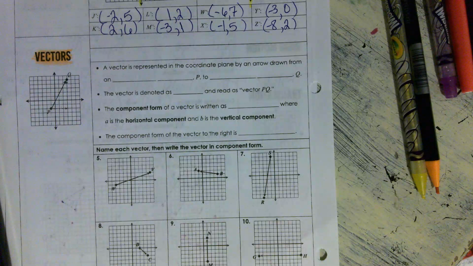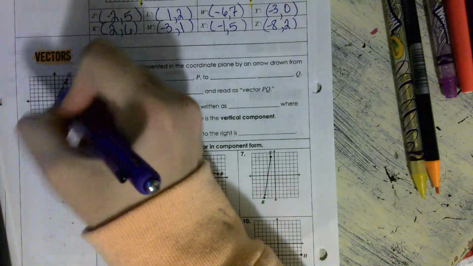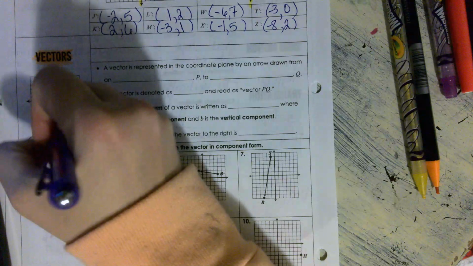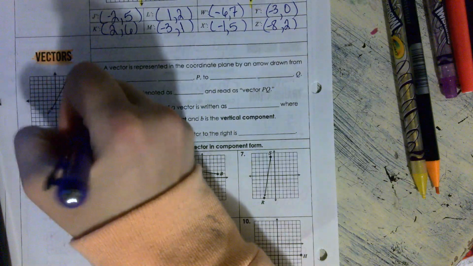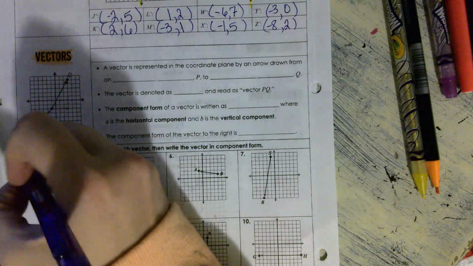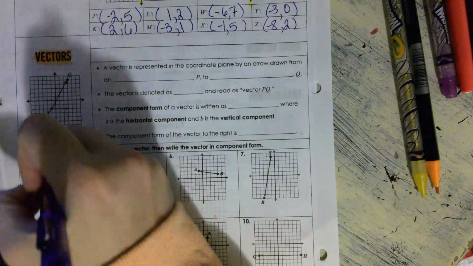Okay, vectors. What is a vector? Let's assess this real quick. If you look at the diagram, you'll see the vector is drawn. This is a ray. Remember, a ray is a half line, so it has an endpoint, where it begins, and then we really want to pay attention to the direction of our ray. So I'm going to add a little note here.